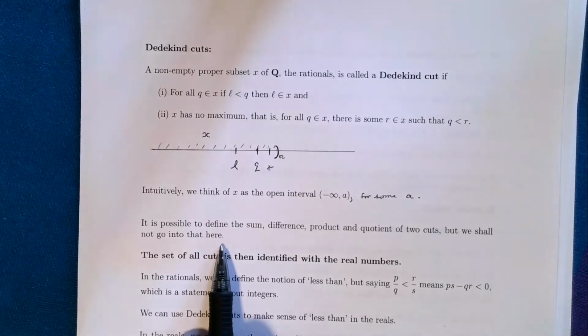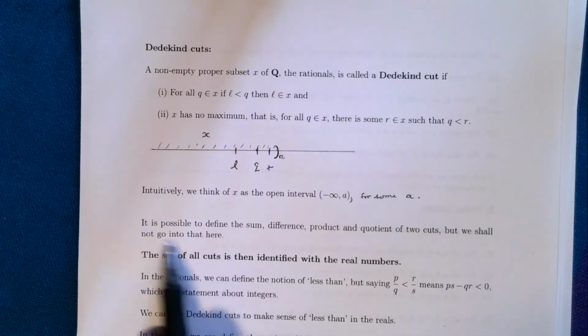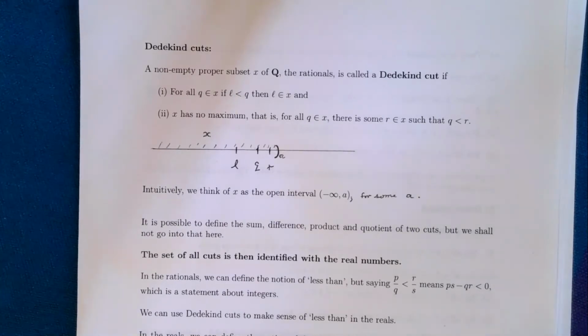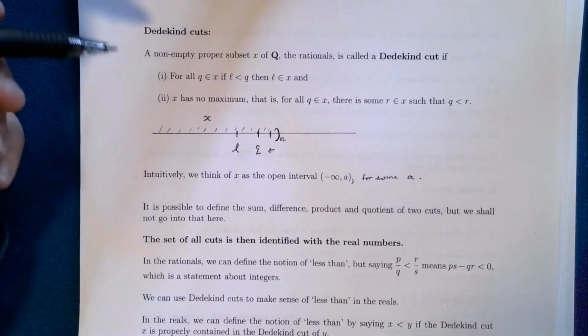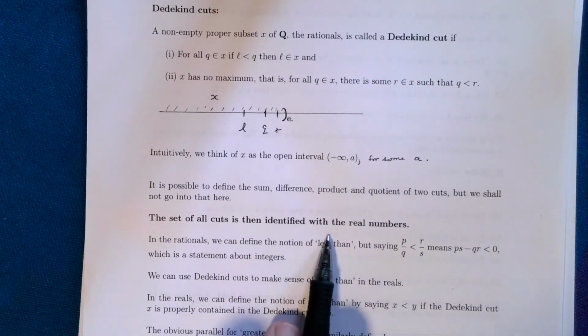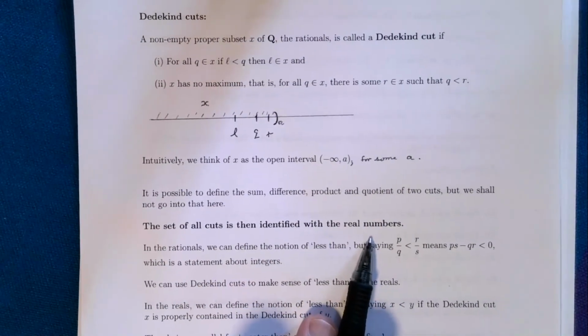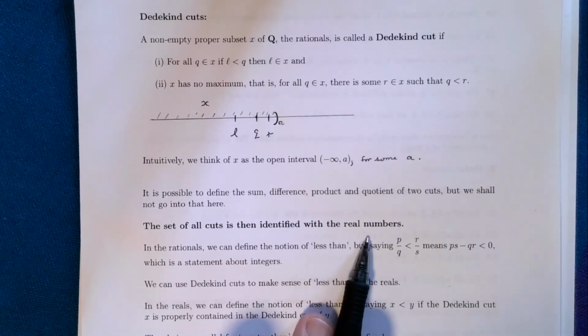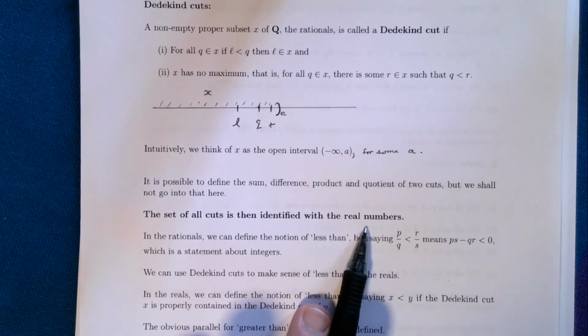I'm not going to do much more with this except to say that this is one way of defining the real numbers. You simply take the set of all Dedekind cuts and you define the real numbers by the supremum of each of these Dedekind cuts. And that's another way of constructing the real numbers using this idea of supremum. So the set of all cuts is then identified with the real numbers, and we can say that the supremum of each set gets identified with the corresponding real number.